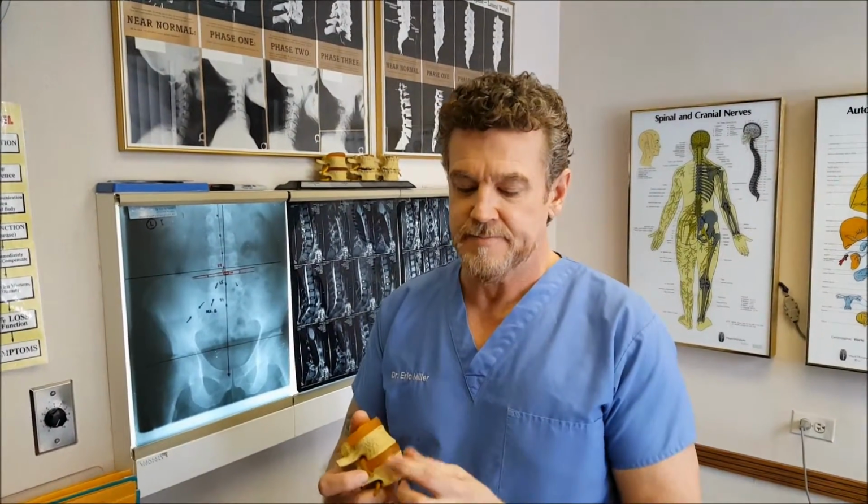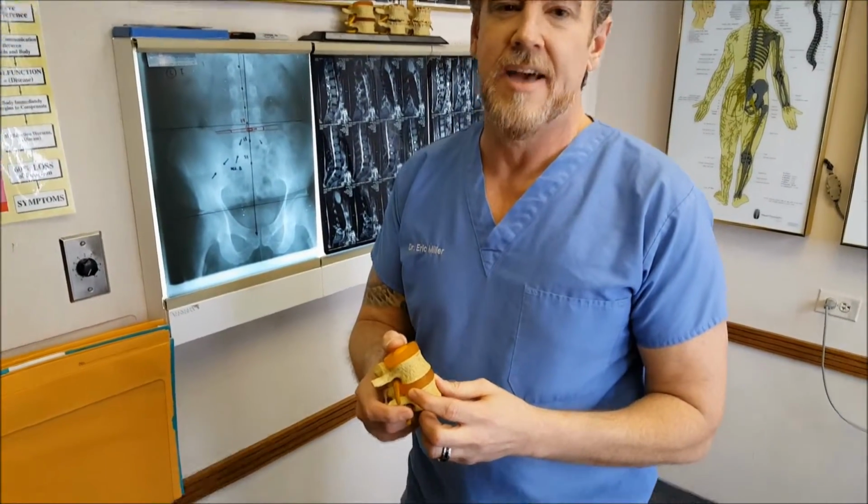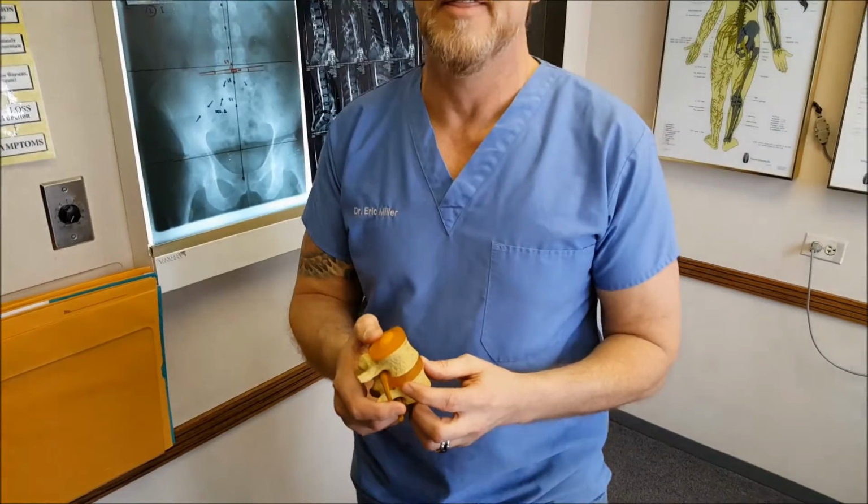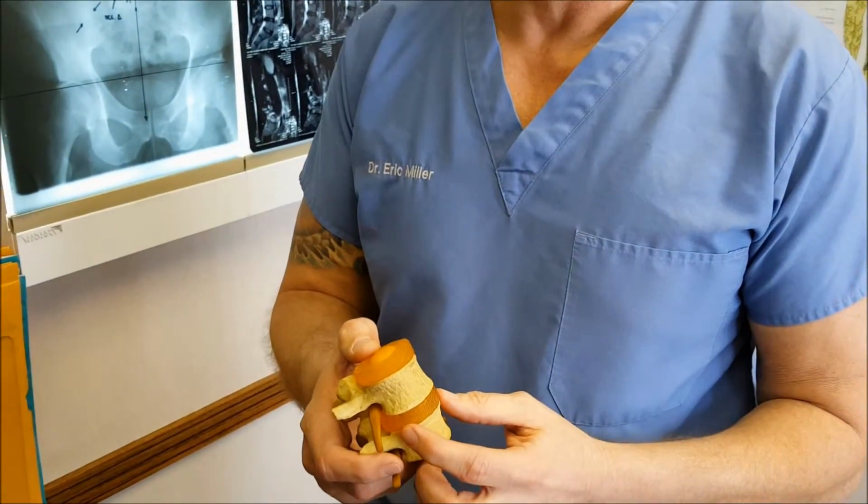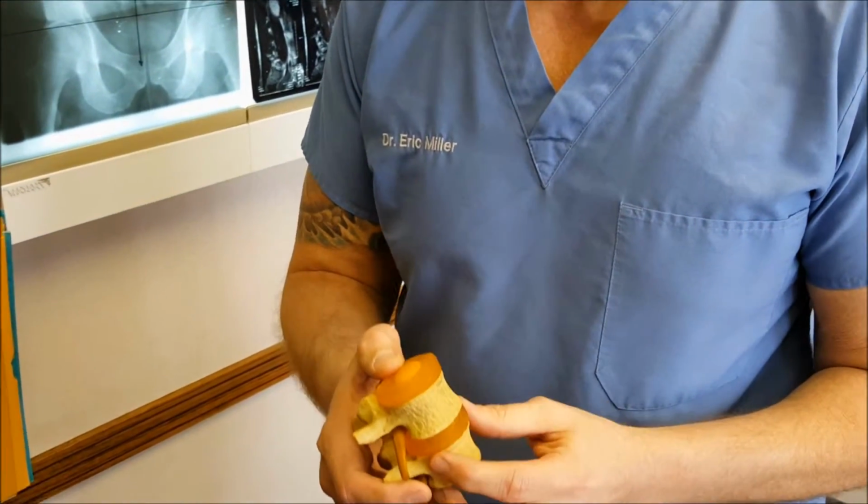Today's topic is going to be about human intervertebral disc diseases. Let me have you scan into this model very quick. I want to get a definition about what the disc does, what its purpose is.